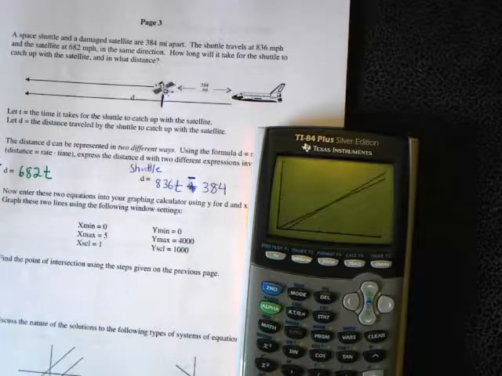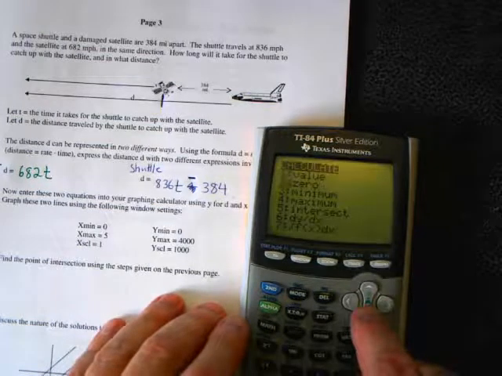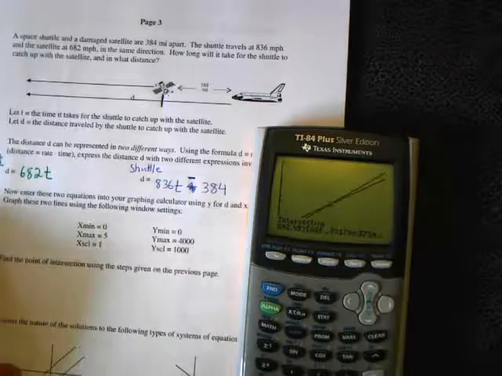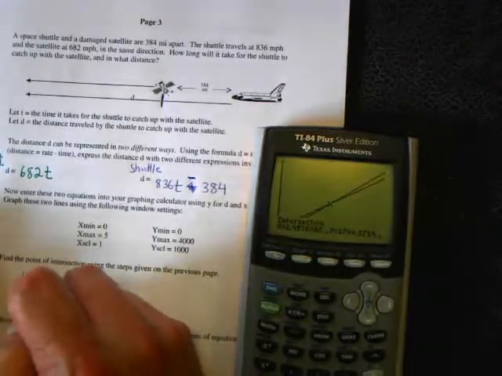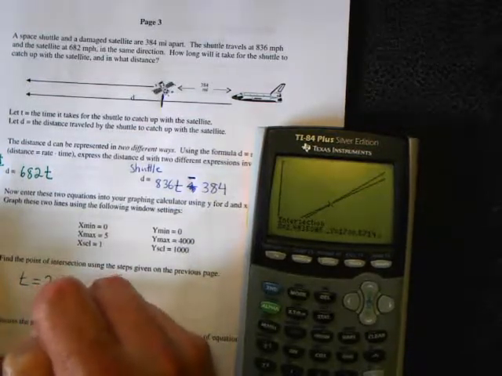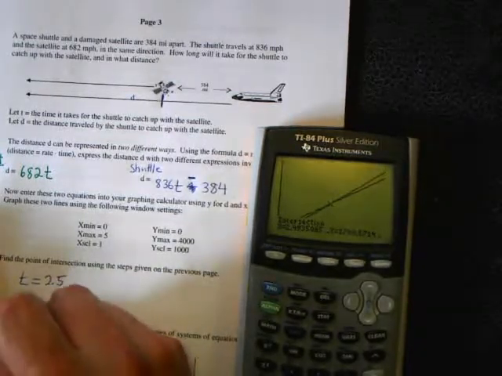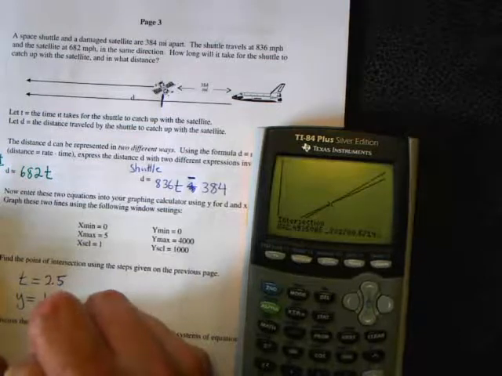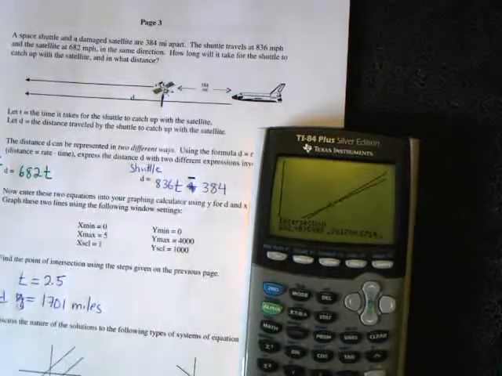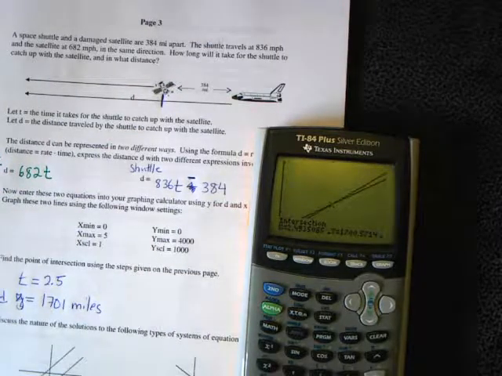There we go. Now we can see that the shuttle is going to catch up to the satellite and pull its big arm out and grab it as it goes by. And of course, we can find the answer. And our answer is x, which is pretending to be t. So t is about, I'm going to call it 2.5. So it's going to take about 2.5 hours. And they're going to fly about 1701 miles. That's not y, that's b. Questions on that?